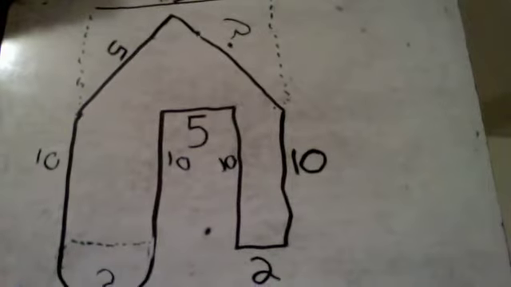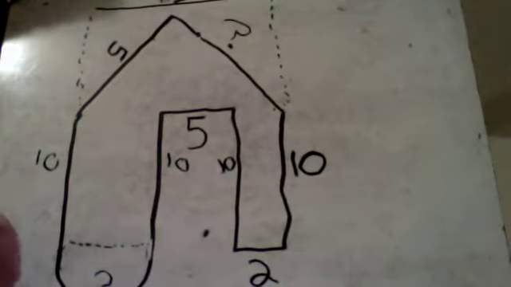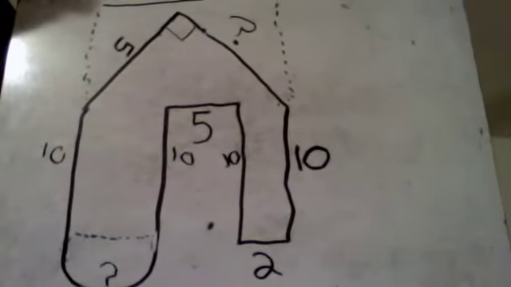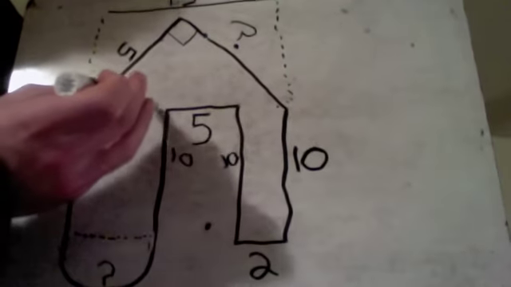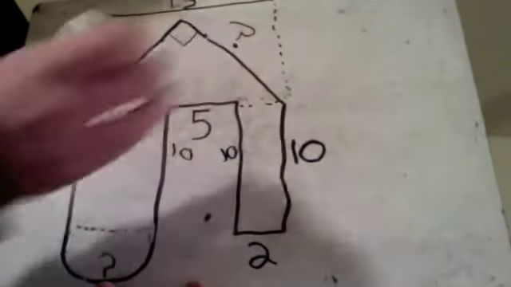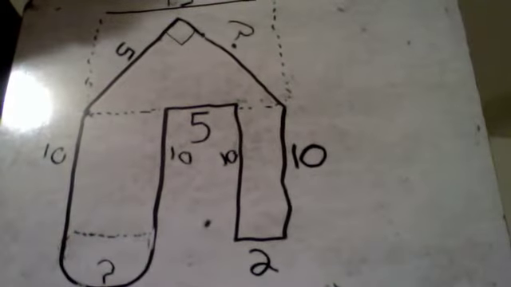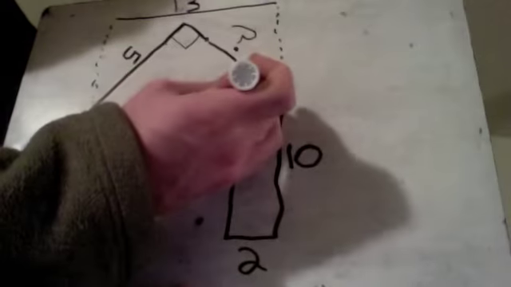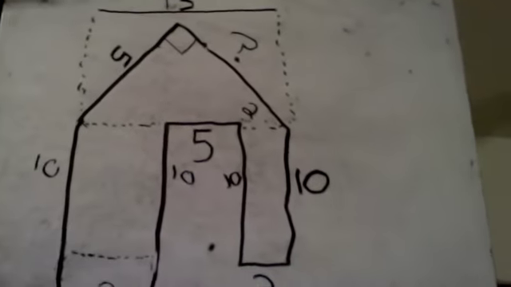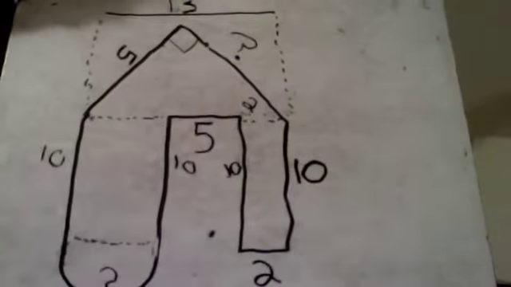By triangle I mean I'm going to cut this into a triangle. I'm going to assume that this is a right angle because we use the Pythagorean theorem on a right triangle. So I'm going to draw some dotted lines here and some dotted lines here. So now we've got a triangle. I'm just going to move this 2 right up here because this would be the same distance as this.